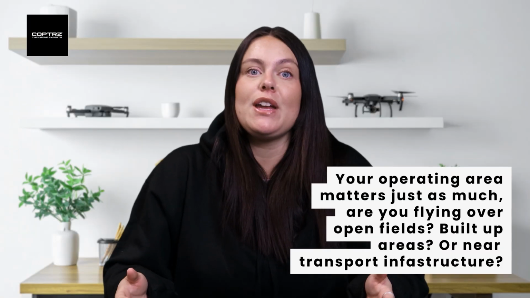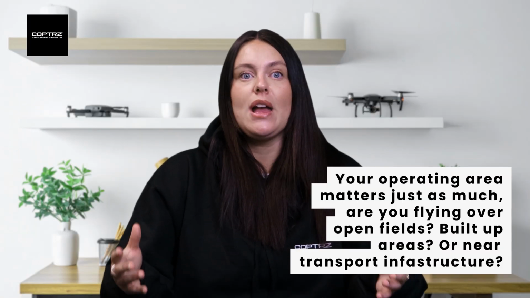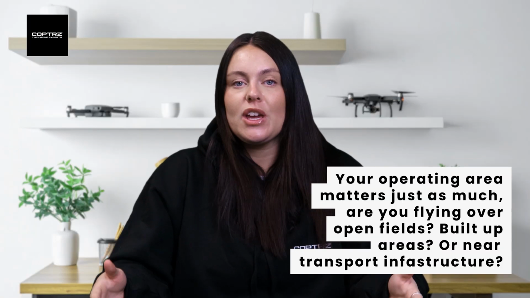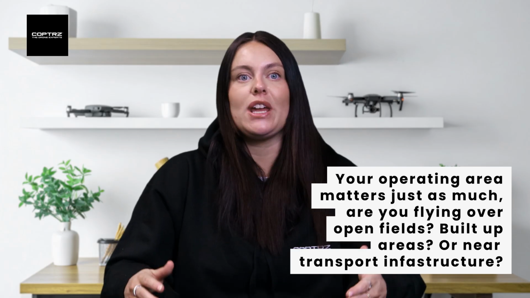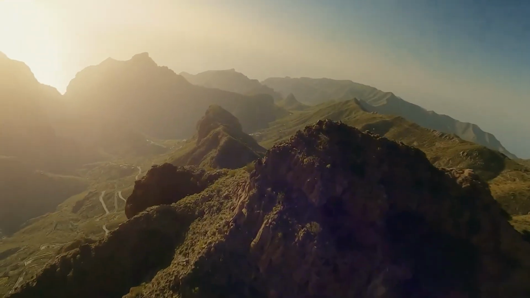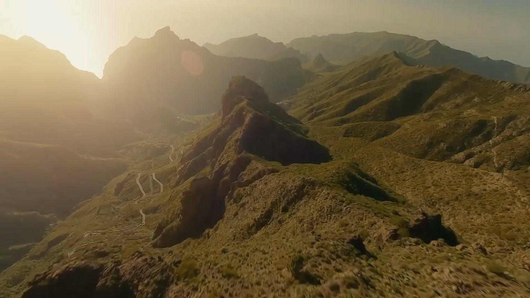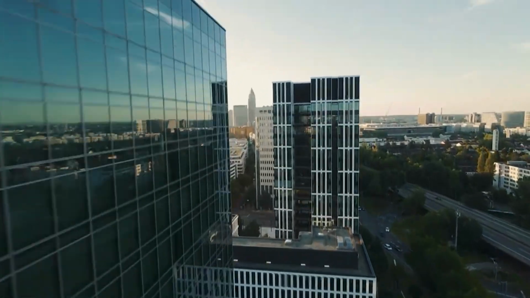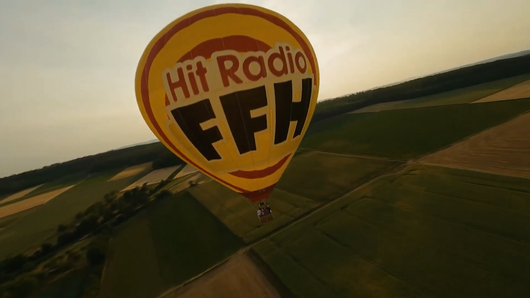Your operating area matters just as much. Are you flying over open fields, built up areas, or near transport infrastructure? These factors affect your takeoff and landing zones, line of sight, and how you manage risk on the ground.